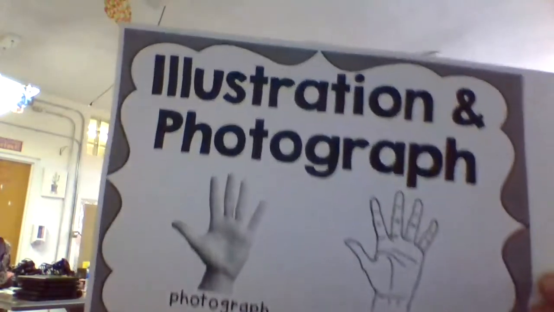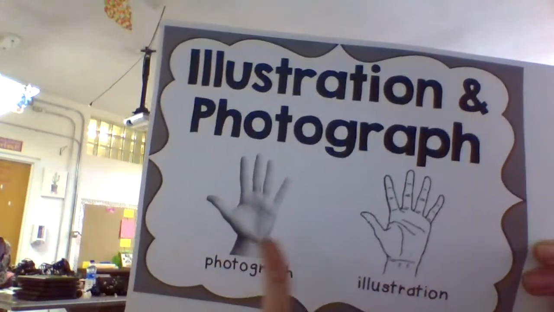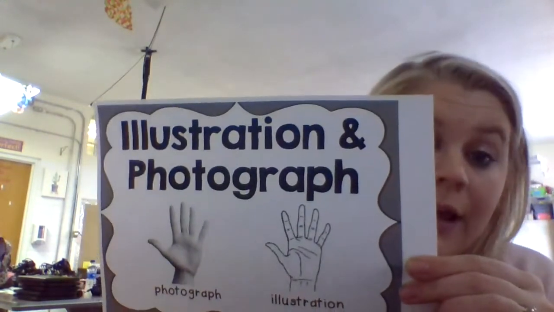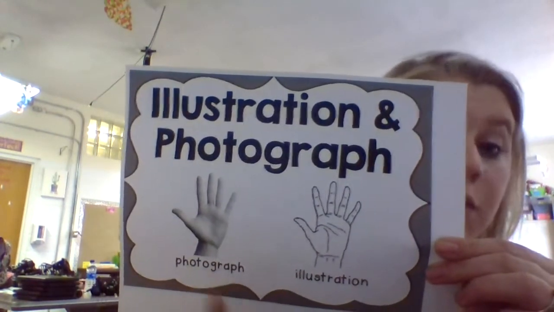Another difference between fiction and nonfiction is illustrations. In fiction books, a lot of times they are illustrated. Somebody has drawn them. A lot of times in nonfiction, they're going to be photographs. You can tell these are both hands. This is a real hand. So a lot of what you see in nonfiction text will be photographs rather than illustrations.